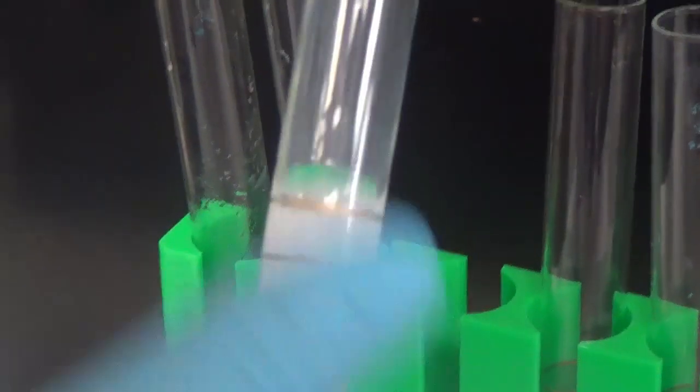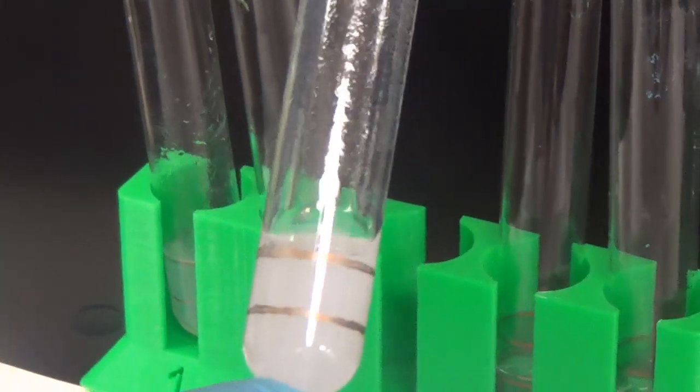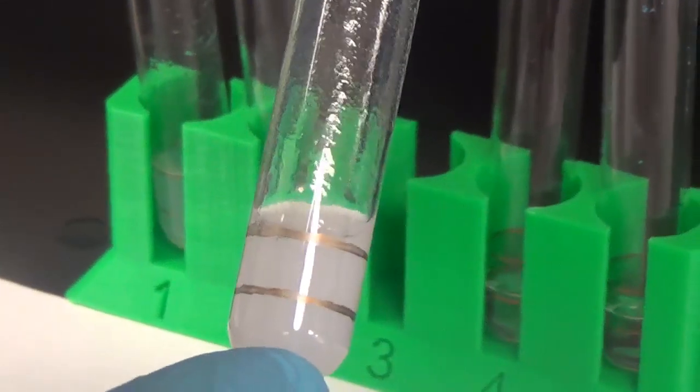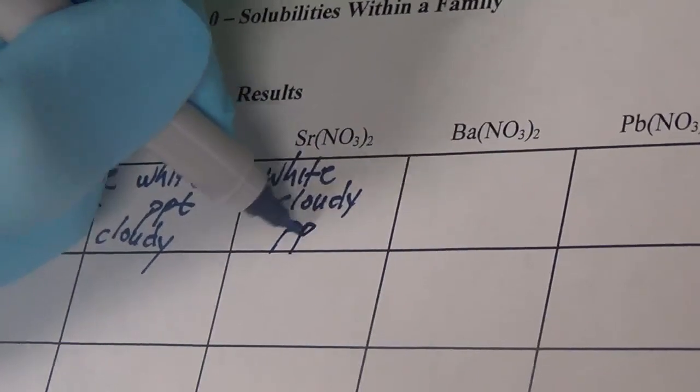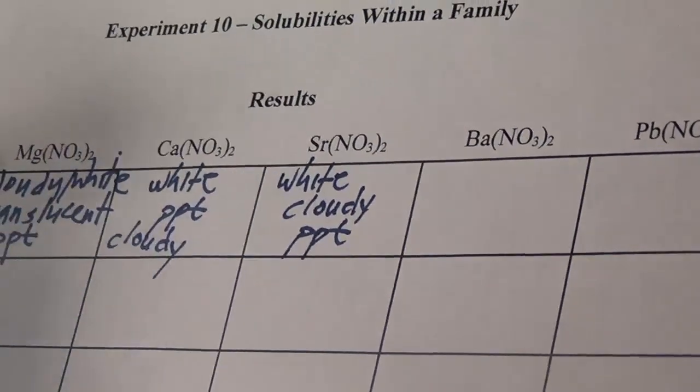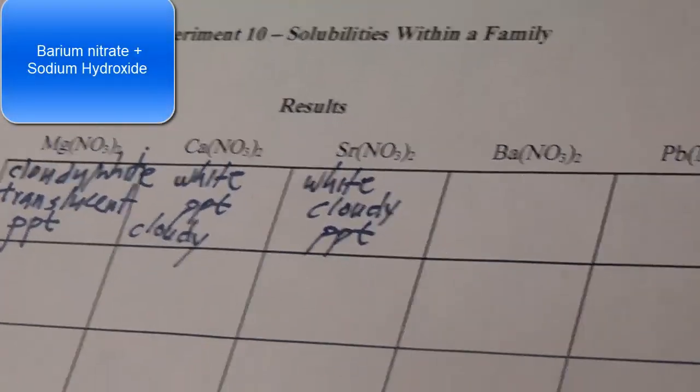Another white cloudy precipitate. So we'll just call it a white cloudy precipitate, pretty translucent, not as robust as before, so that's what we'll go with there. Not as robust compared to the calcium and the magnesium hydroxides. All right, barium nitrate, sodium hydroxide.